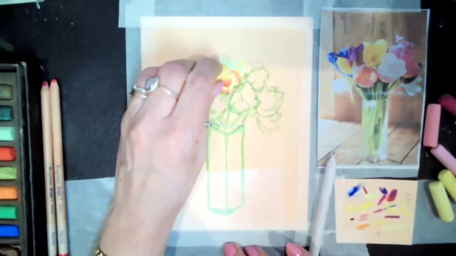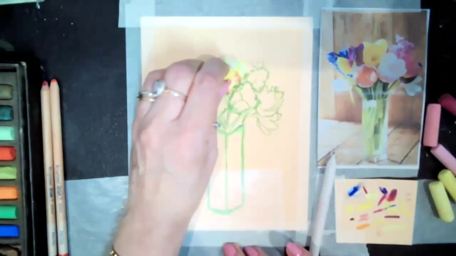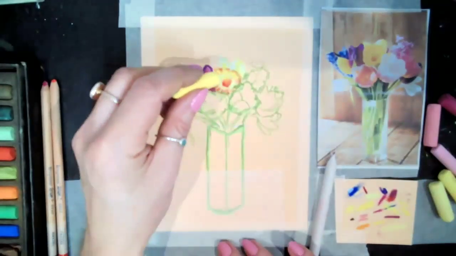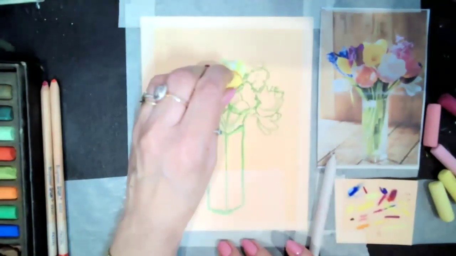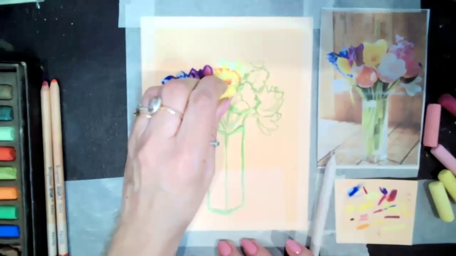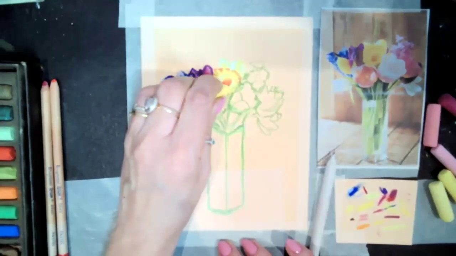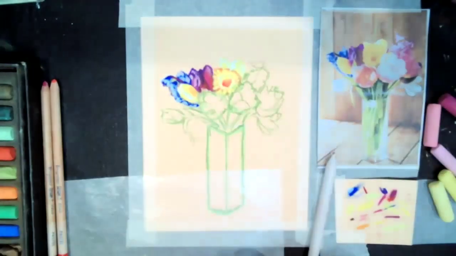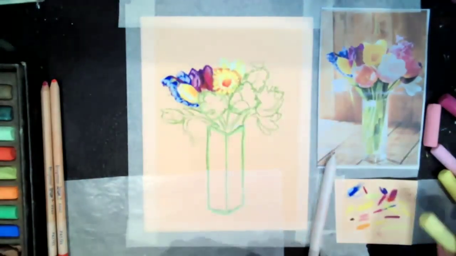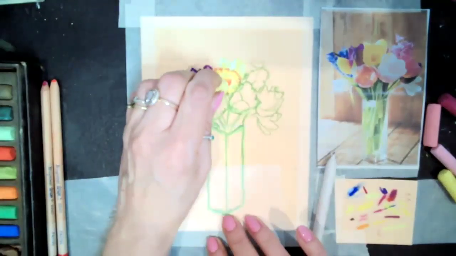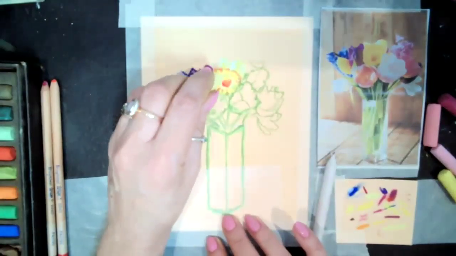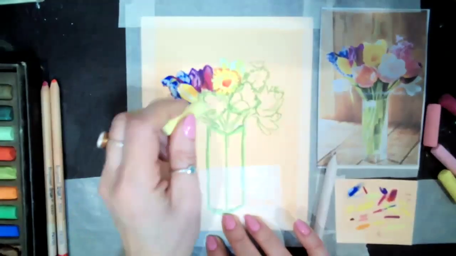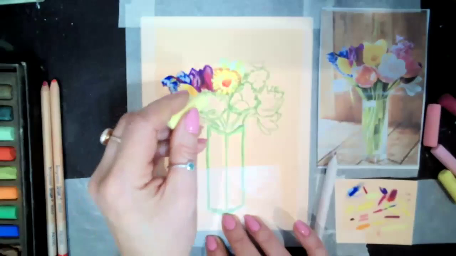It's not quite so dark then. Pull some of these brightest ones through as well.